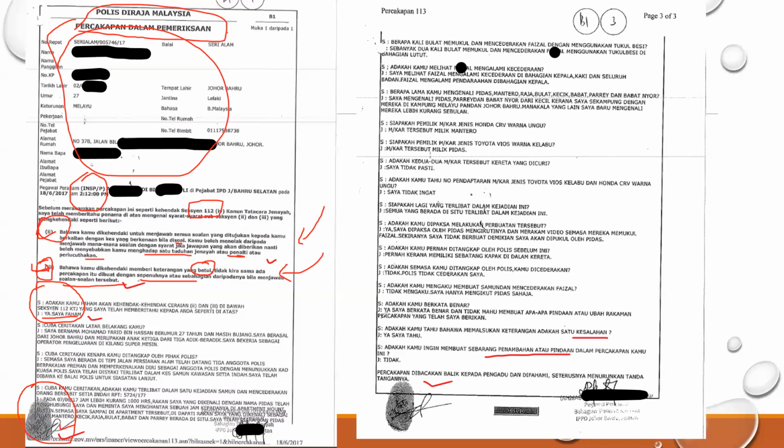And then they will warn the witness: Adakah kamu tahu bahawa memalsukan keterangan adalah satu kesalahan? This one also is a standard format nowadays. Ya, saya tahu. And adakah kamu ingin membuat sebarang penambahan atau pindaan dalam percakapan kamu ini?